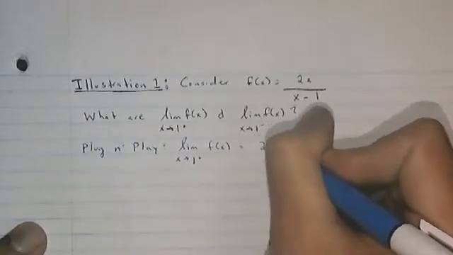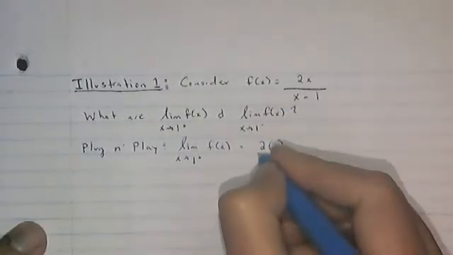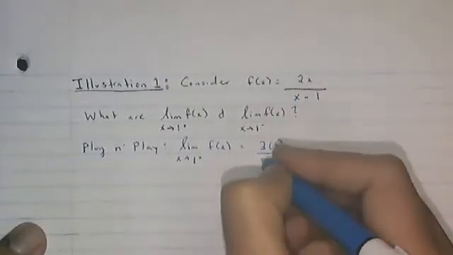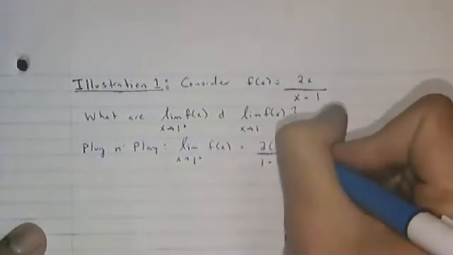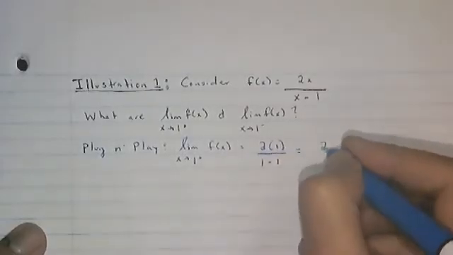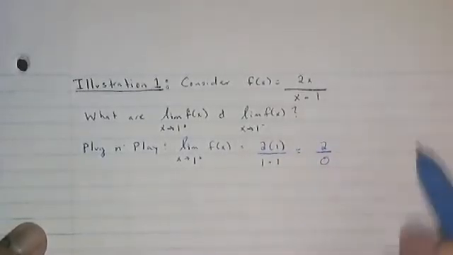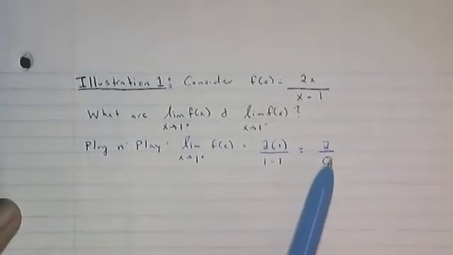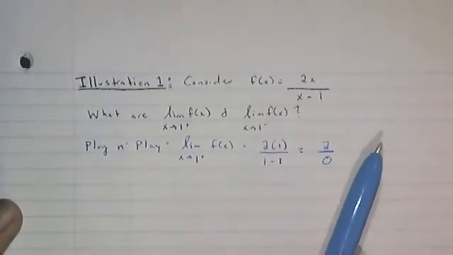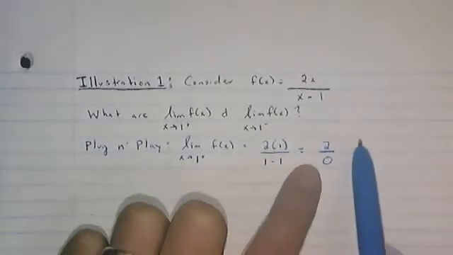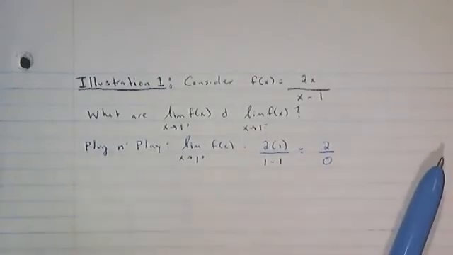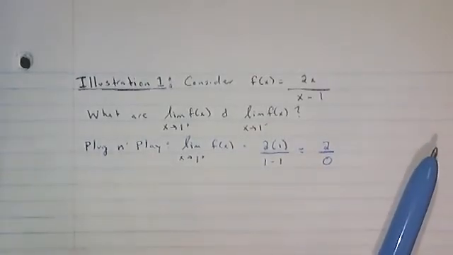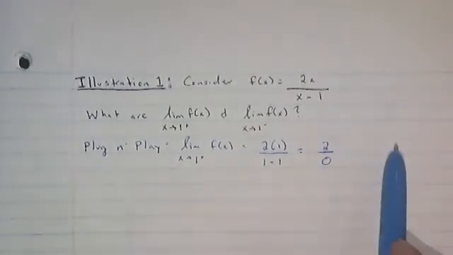We go 2 times 1 divided by 1 minus 1. We end up with 2 over 0. That's not good. But this is different than 0 over 0. This is not a big middle finger, it's like a small middle finger. You can deal with the small middle finger and figure it out.